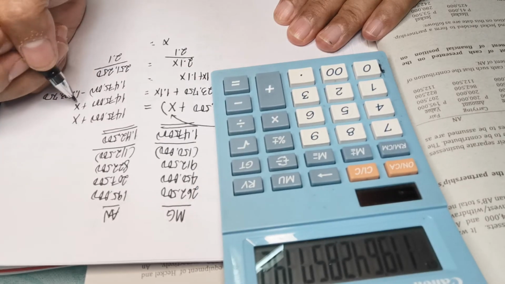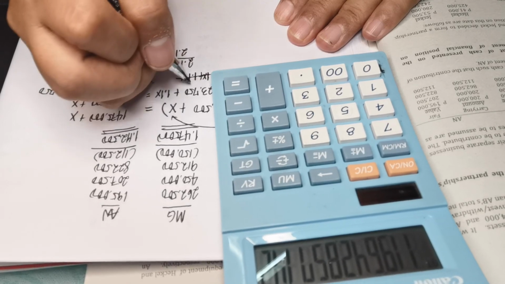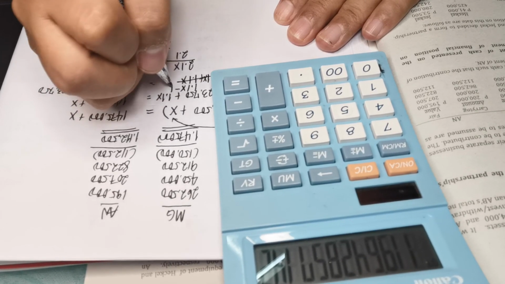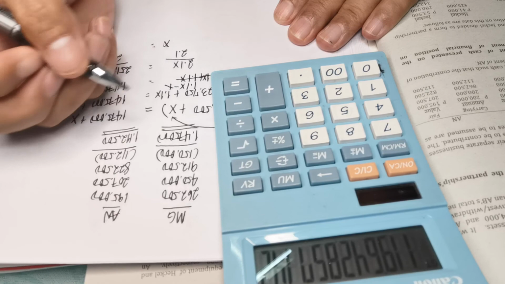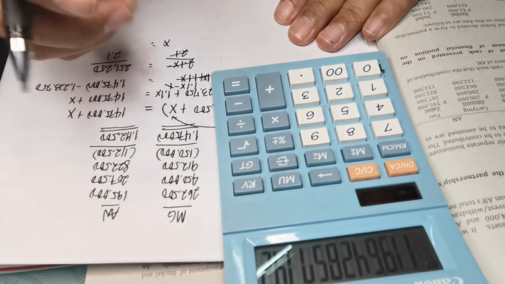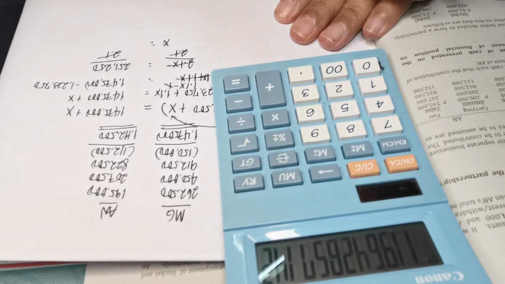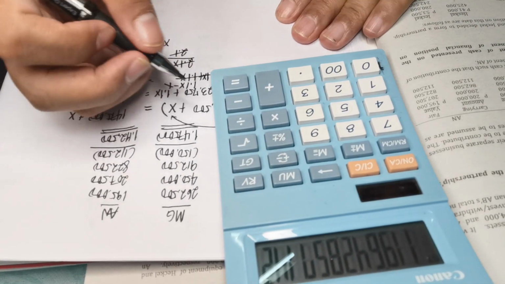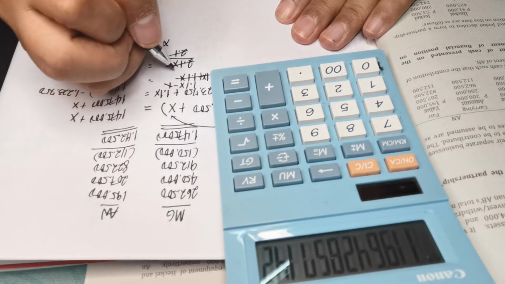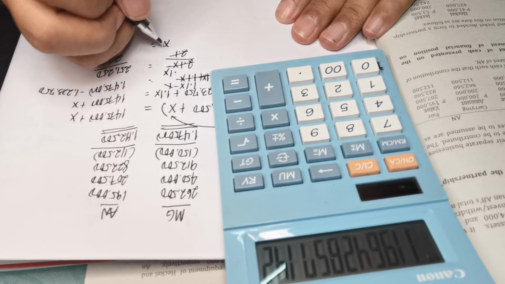Tama, mali nga. Naging negative dapat ito. Sorry. 1.1x minus x. Dapat, sorry, mali ito. Mahirap ako sa algebra kausap. So, mangyari, this should have been 0.1x.